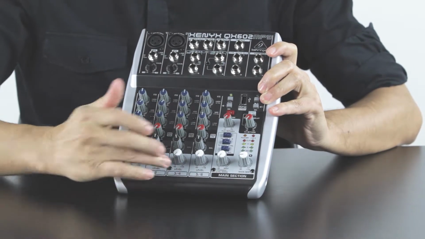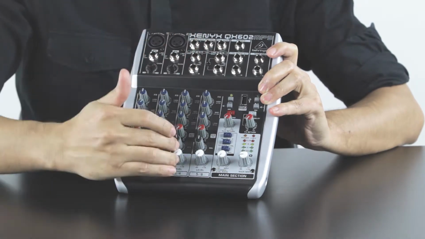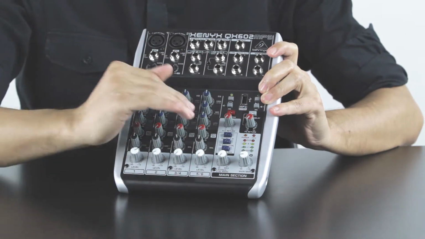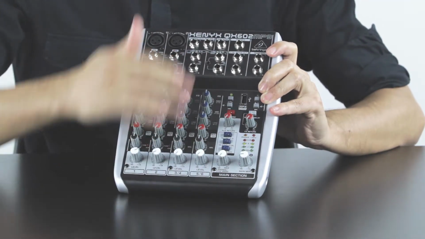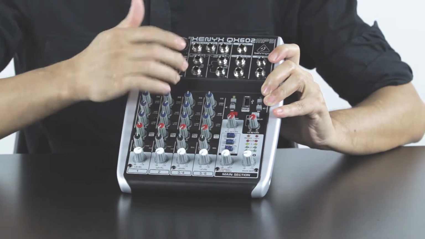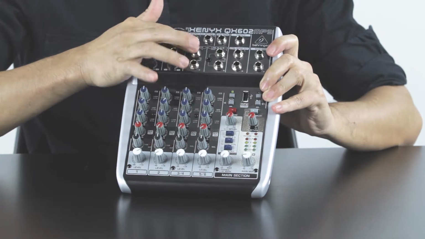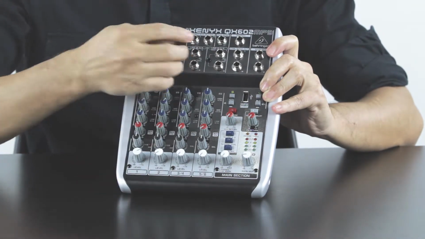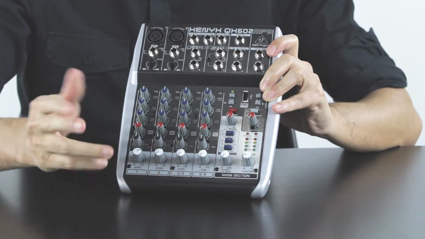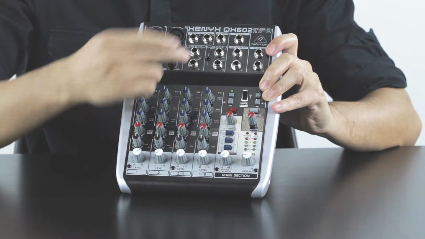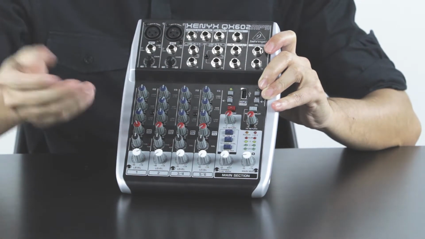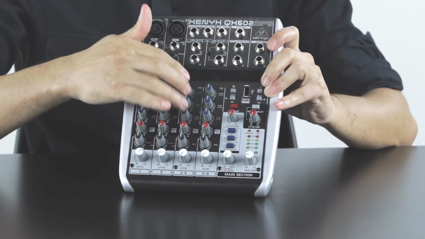Next, we move to channel 3-4 and channel 5-6. We can see here that channel 3-4 will be a stereo channel. Again, channel 5-6 is also a stereo channel. So here, okay, this is where channel 3-4 is located. This will be the input for channel 3-4. It's a stereo input, so we have the left here and right here. If you only have a mono instrument, for example guitar or bass, you can simply plug into the L input, which is L mono.